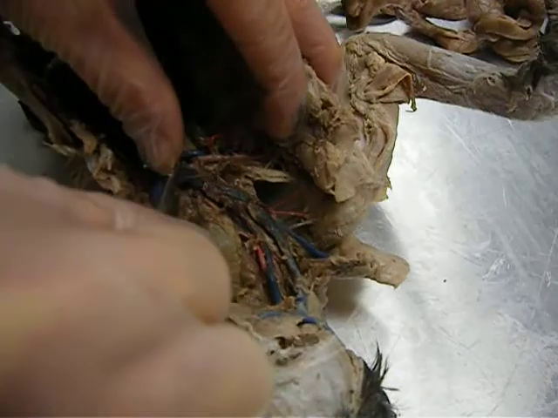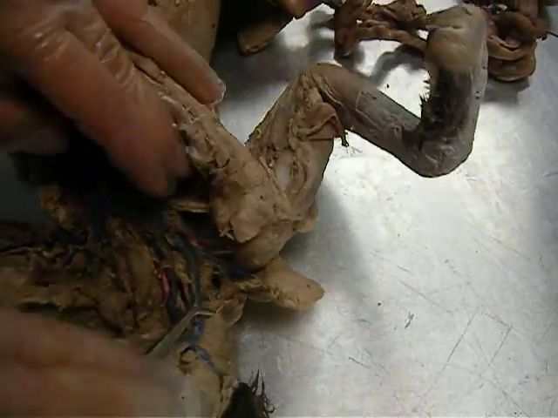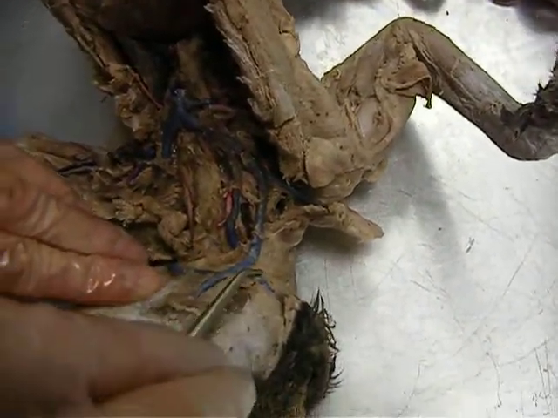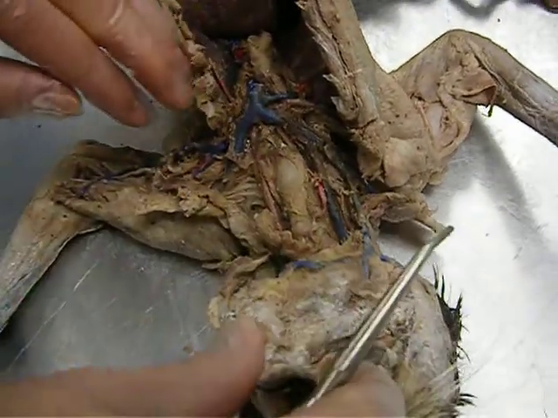Going up the side of the neck is the external jugular and the internal jugular veins. This one going across is called the cephalic vein. Come up here and there's three branches: posterior facial, anterior facial, transverse jugular.